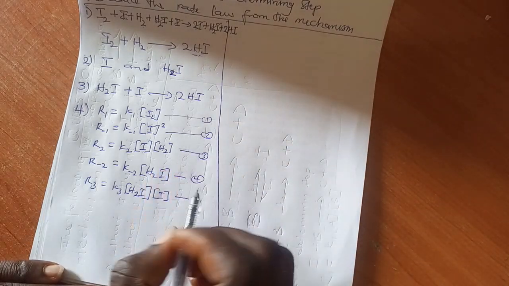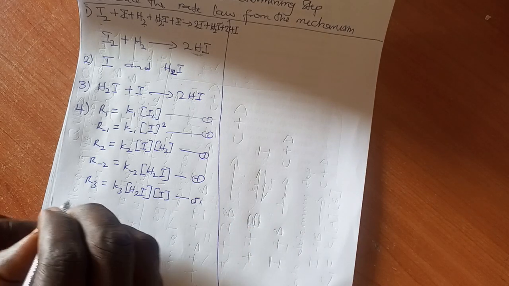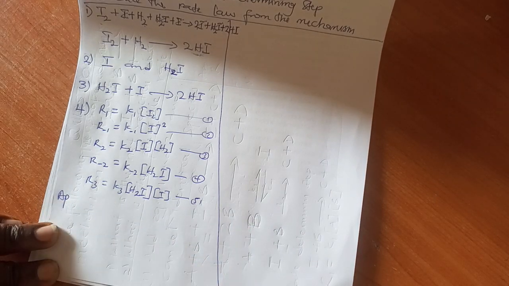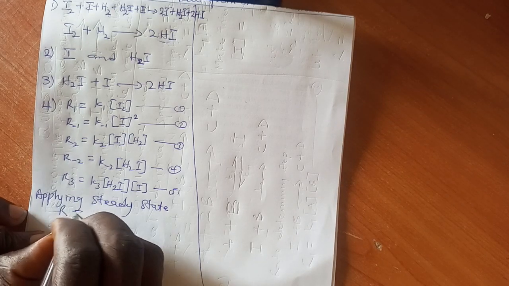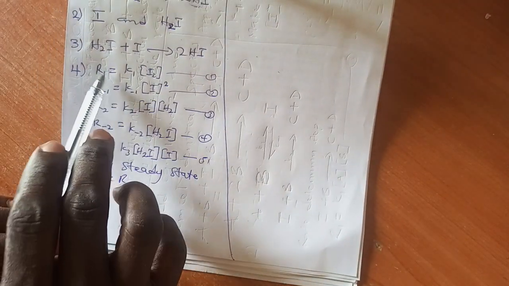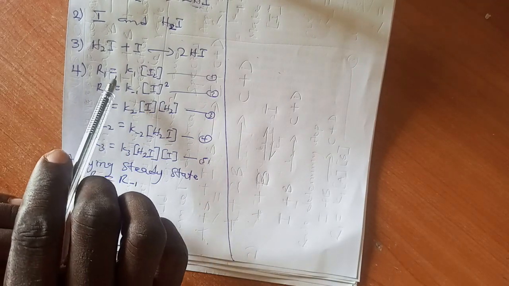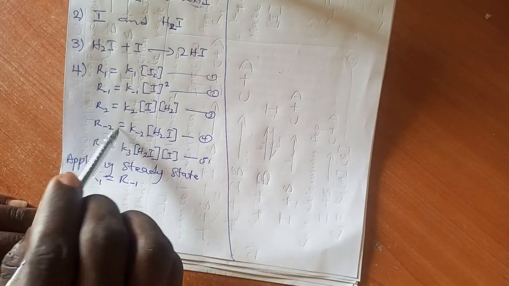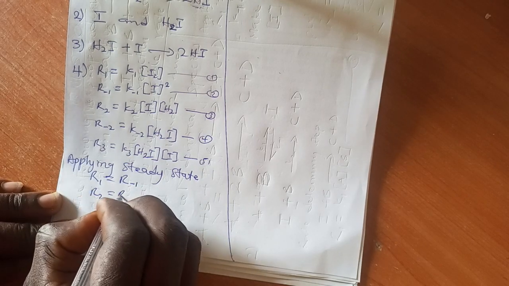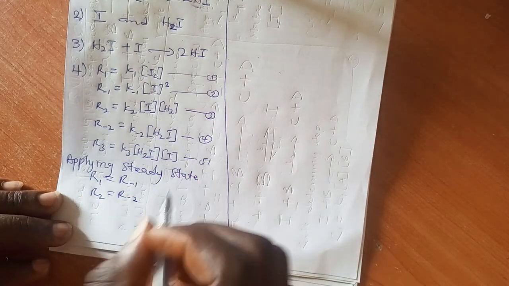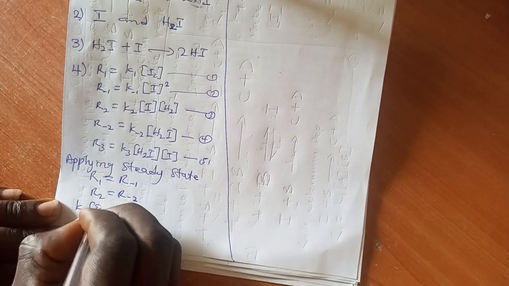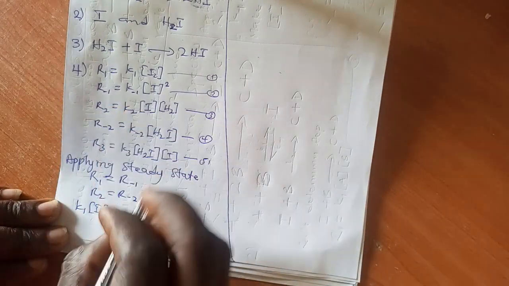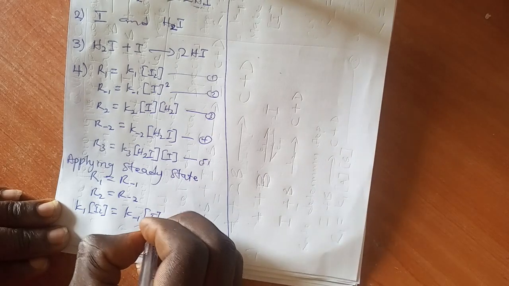Now with this, I want to apply my steady state. Applying steady state, I'm going to say R1 is equal to R minus 1, and I hope you can see this will be equal, because if you look at the mechanism, they are in equilibrium. This one too will also be R2 is equal to R minus 2. So let's take this. For R1, what do I have? K1 I2 is equal to R minus 1, K minus 1, I squared.